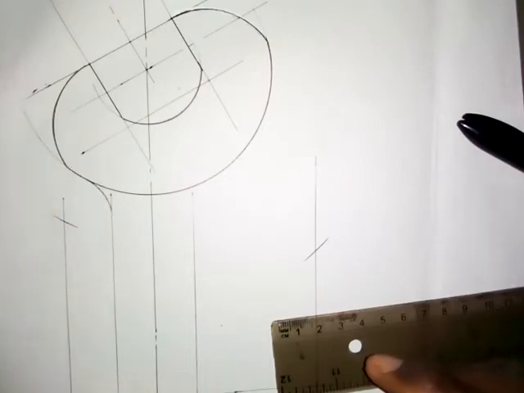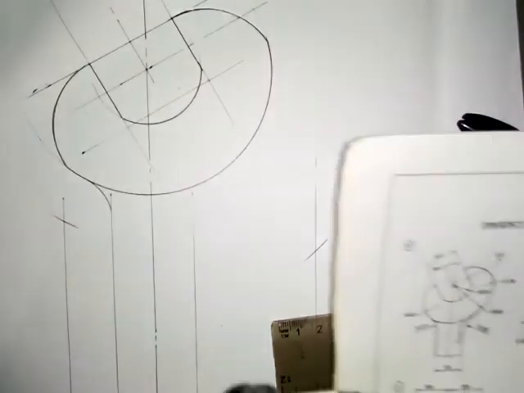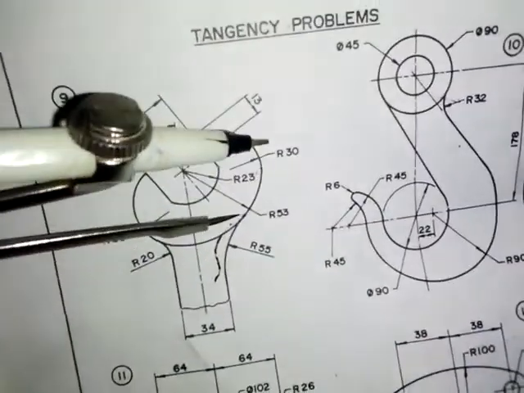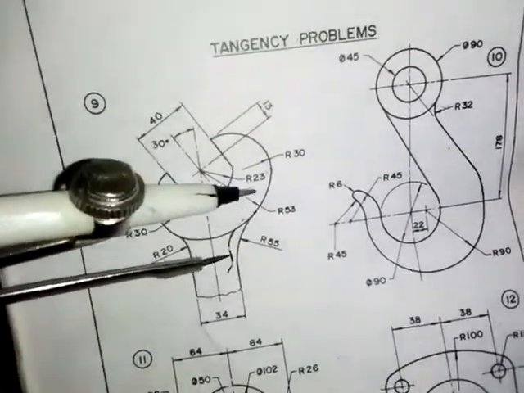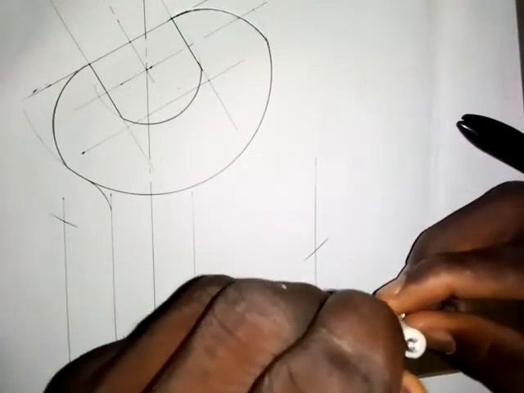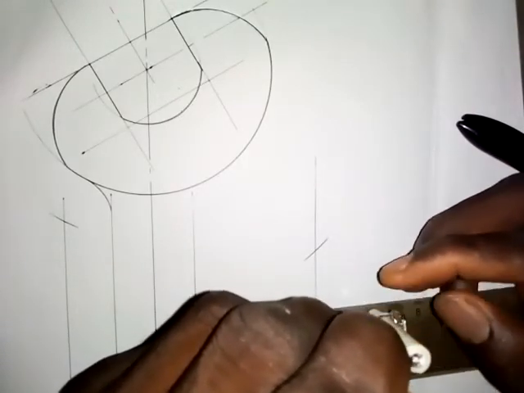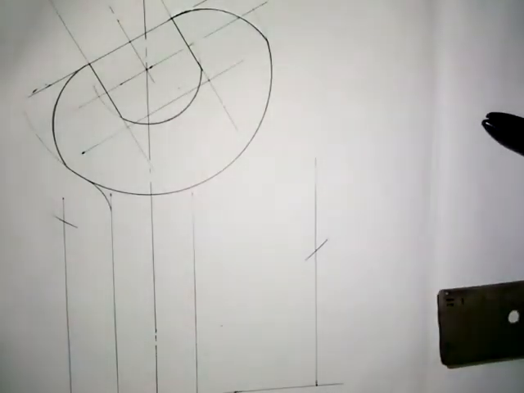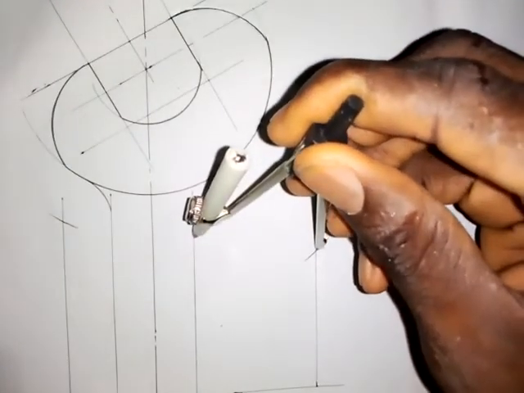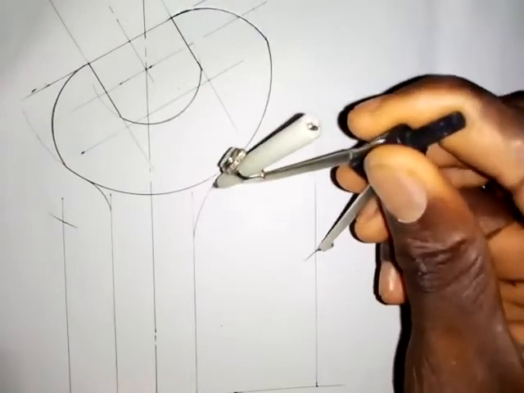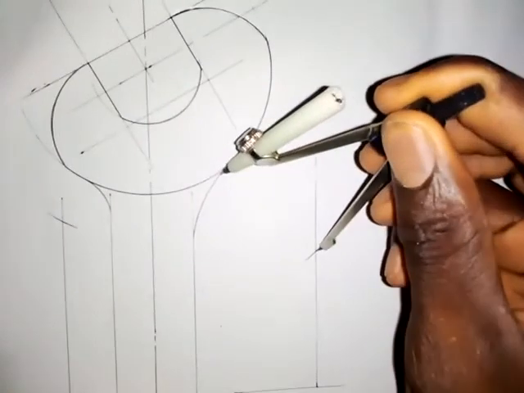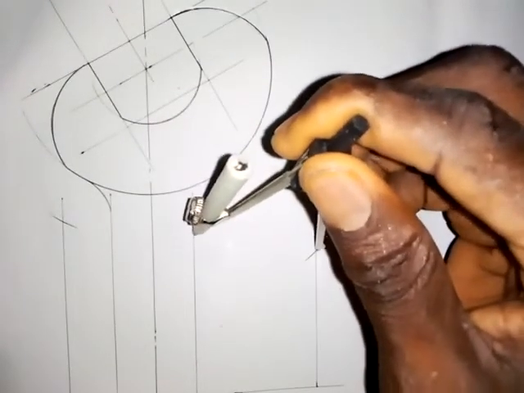So then you take a measurement of the radius here, which is 55. This arc is of radius 55, so take 55 millimeters on your ruler. Then put it at this point here, and when you put it at this point, you touch somewhere here, then you turn it like this. I believe you can see it. So the arc has come out, and we have blended them together.